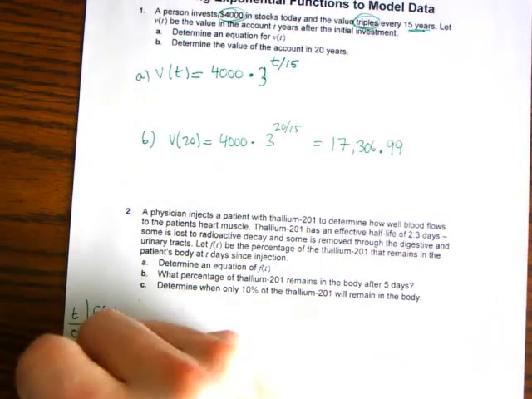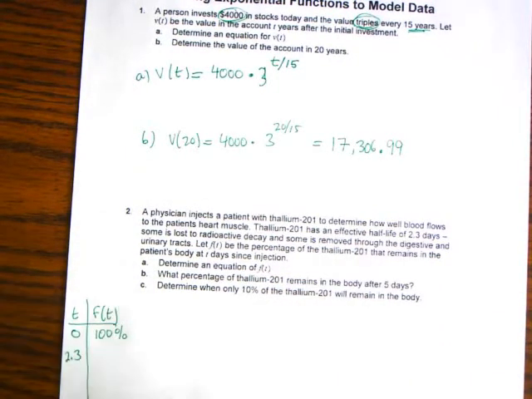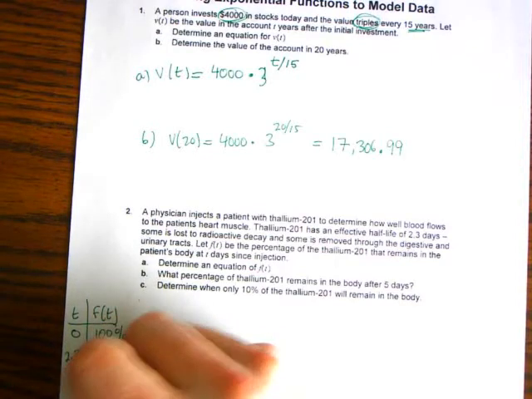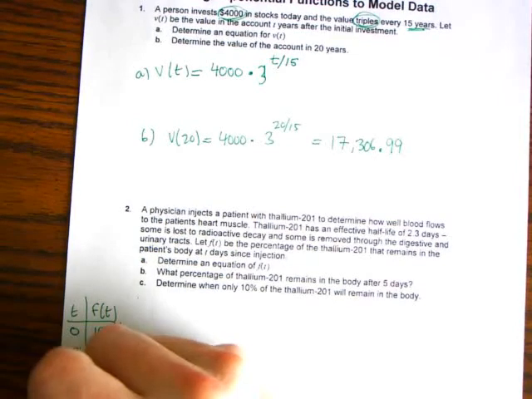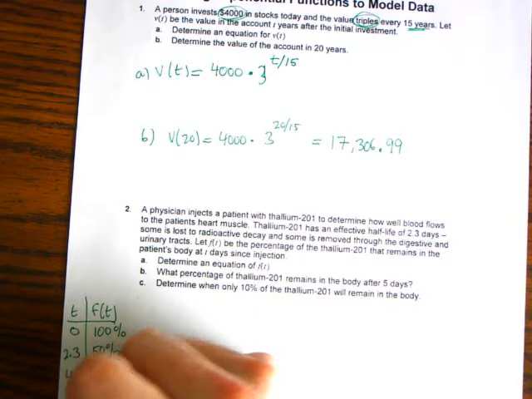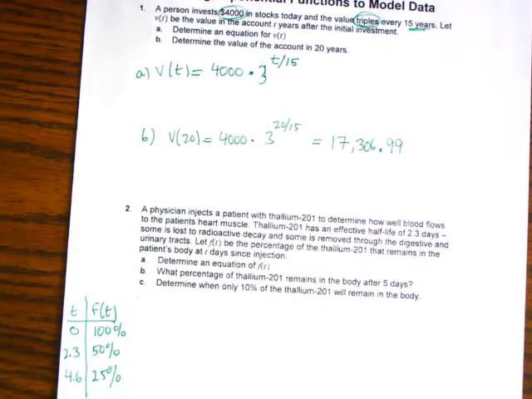So that means that in 2.3 days, half of the thallium has left the body. In other words, there's only 50% left. And then another 2.3 days, which would be a total of 4.6 days, half of it goes away again, and it continues on.